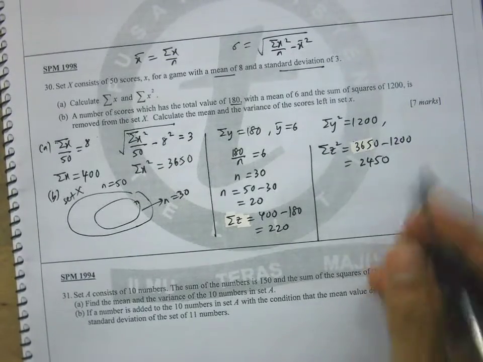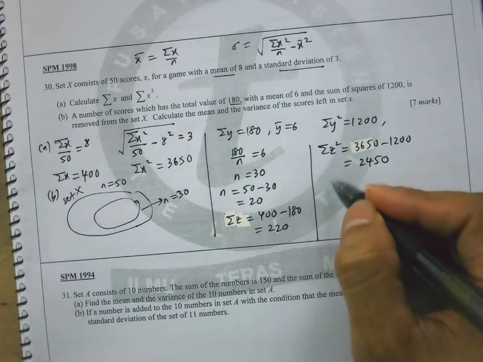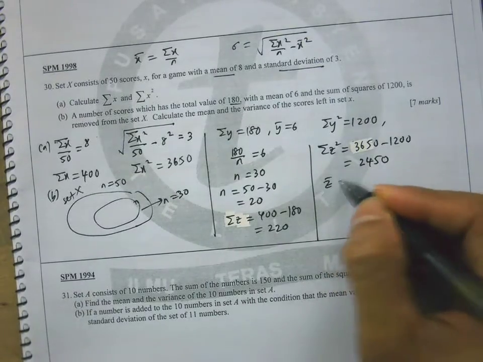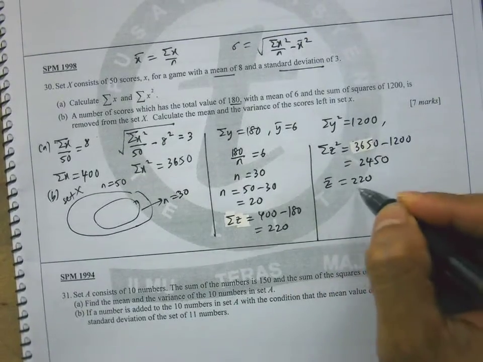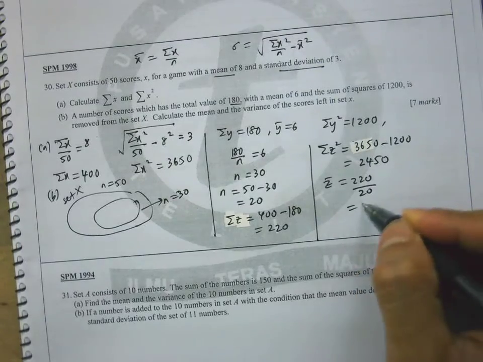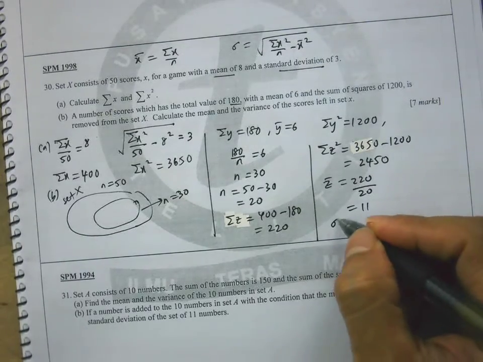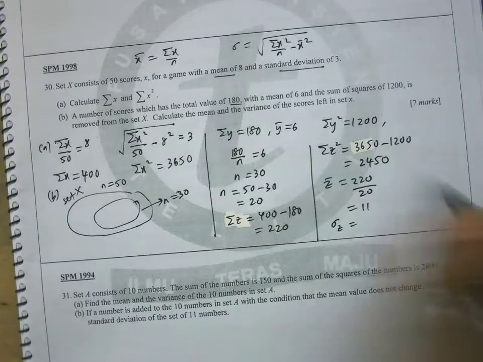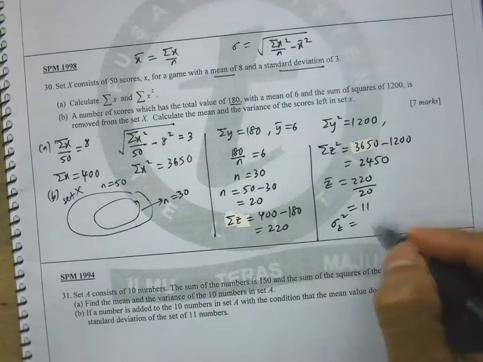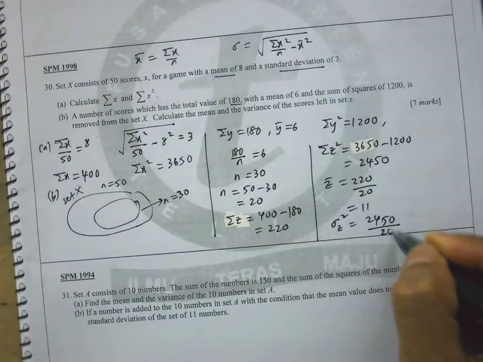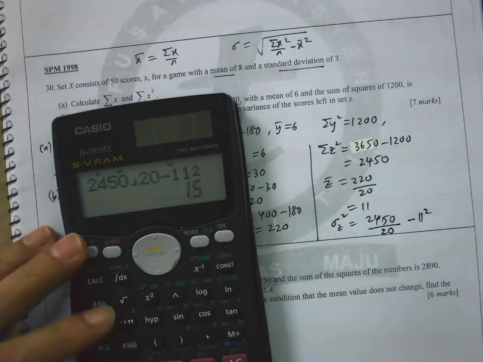You get 2450. So what happened to your new mean? Your new mean is 220 divided by 20, answer 11. What happened to your new standard deviation? Sorry, new variance. We take 2450 divided by 20. There you go, 1.5.